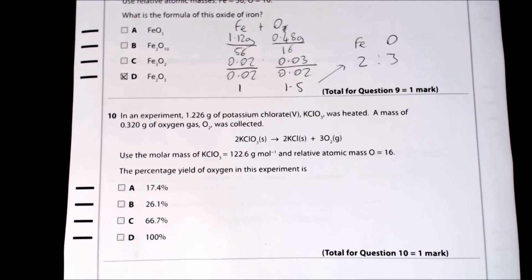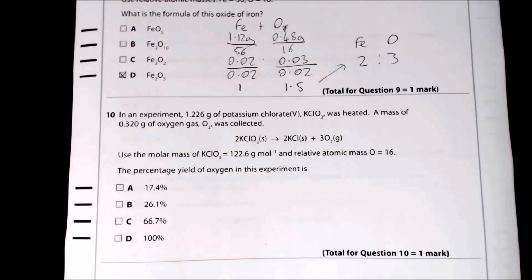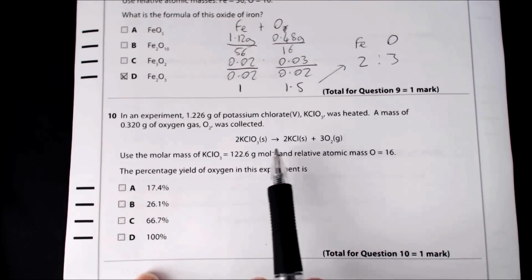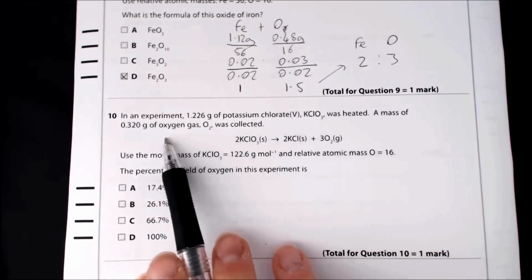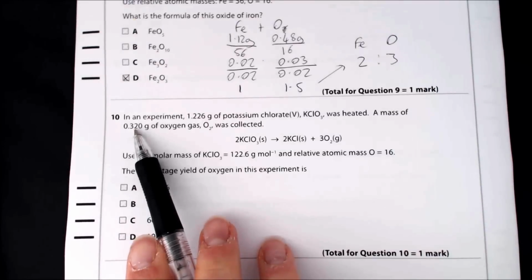Right, so because we want to work out the percentage yield, we have to work out the theoretical yield and then work out the actual yield that we've actually gathered. So the actual yield is pretty straightforward. All we have to do is work out the number of moles of oxygen. We've been given the mass, which is there. Okay, so it's 0.320 grams.